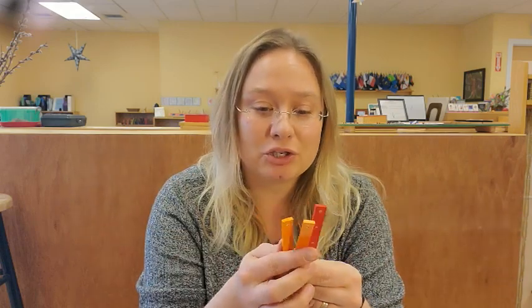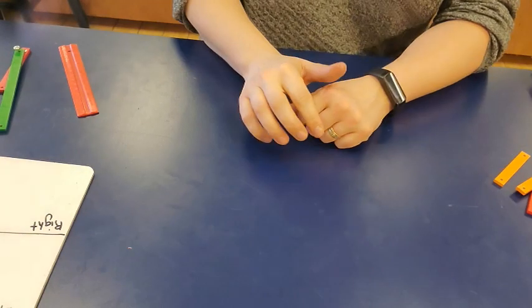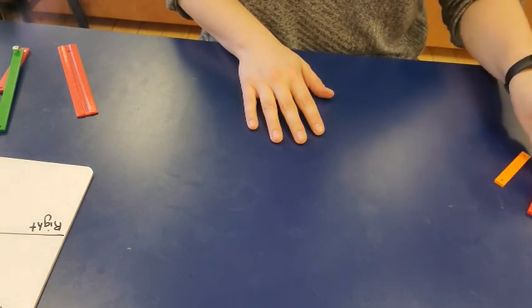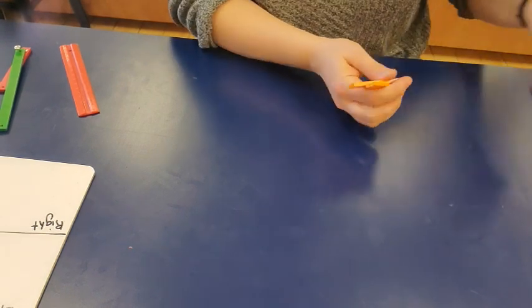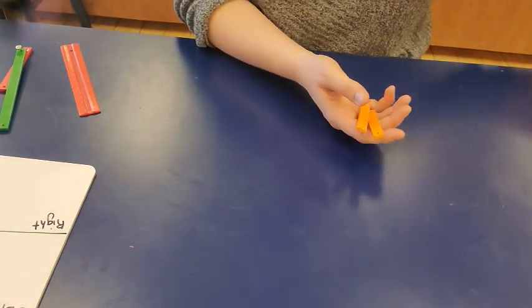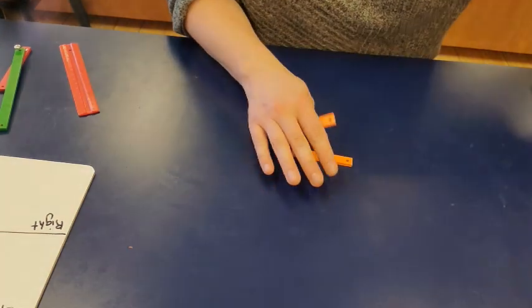So I'm going to move the camera so that you can see the table that I'm working on, and it'll be blue so that you can really see the sticks really well. Okay, so triangles need to have three sides.